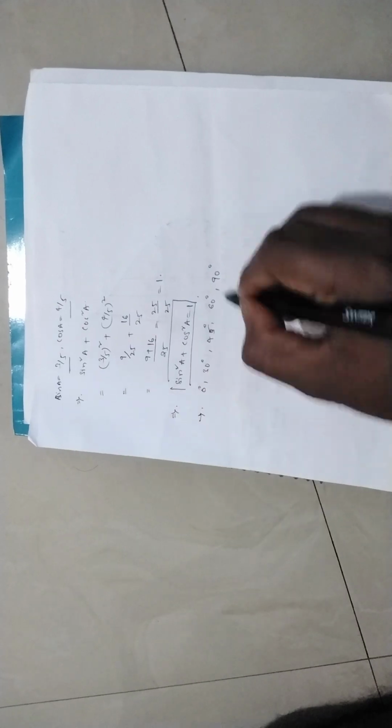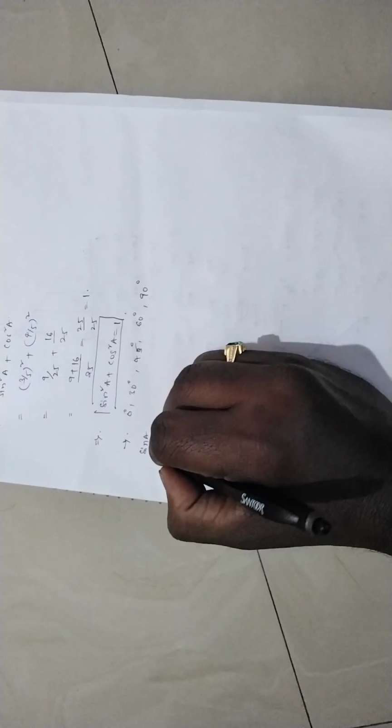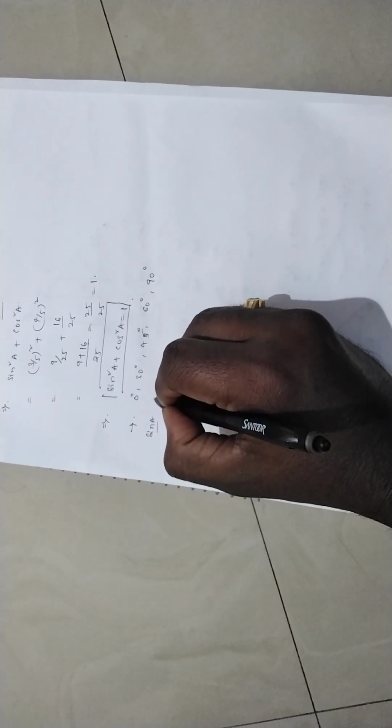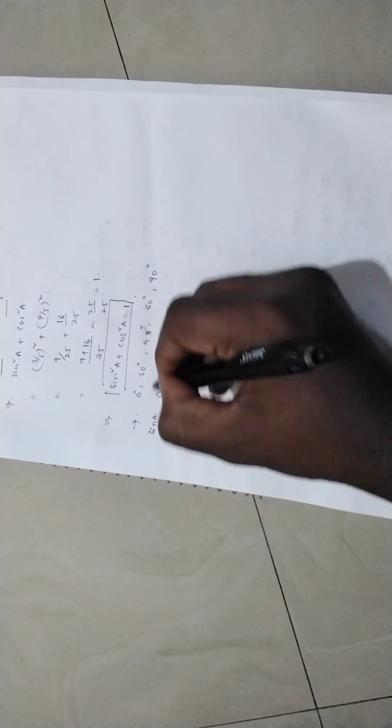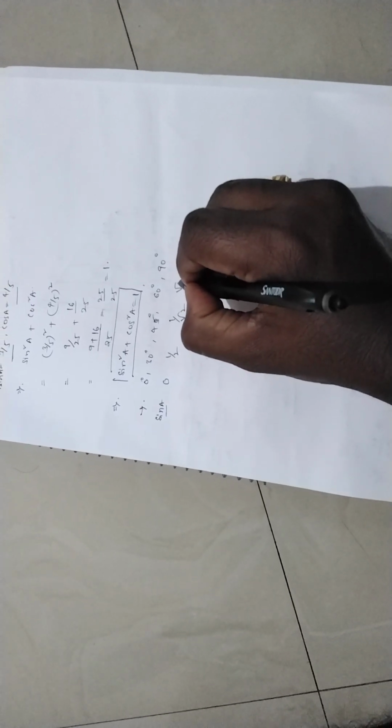Let me show you the values of sin A. We need to remember them: sin 0 is 0, sin 30 is 1 by 2, sin 45 is 1 by root 2, sin 60 is root 3 by 2.